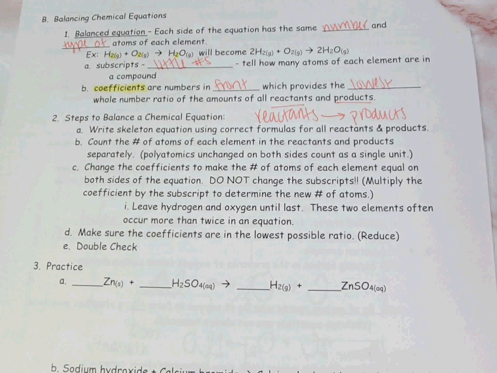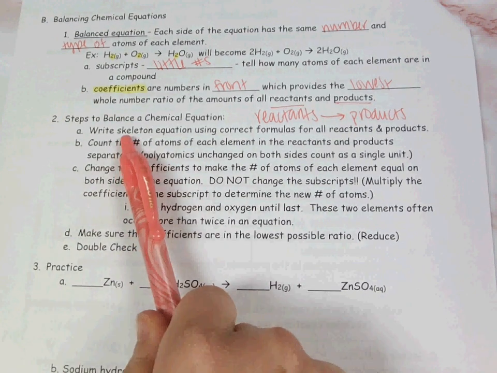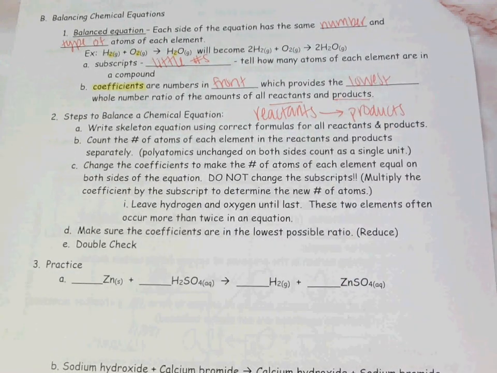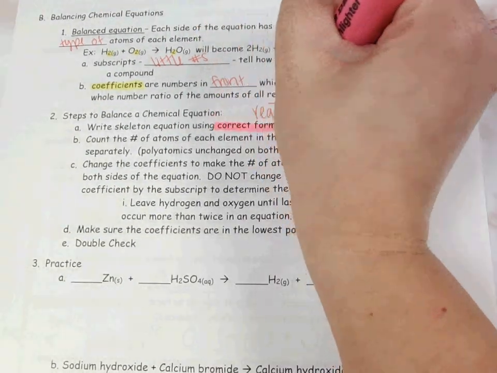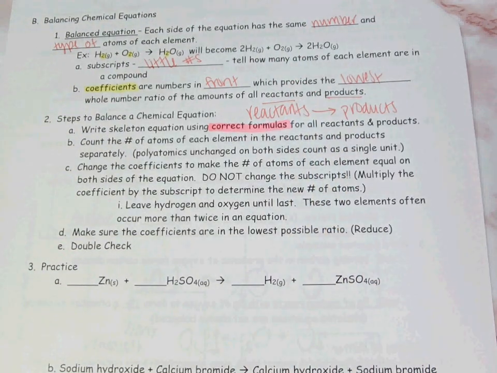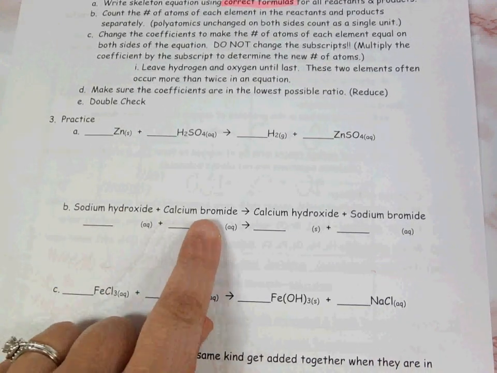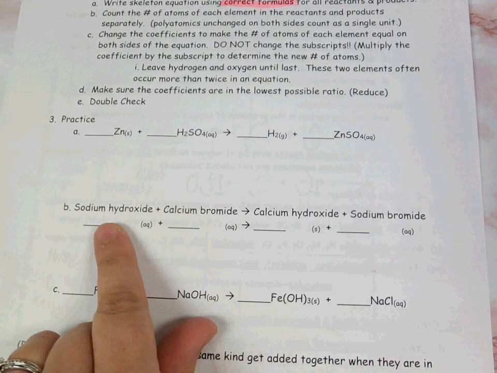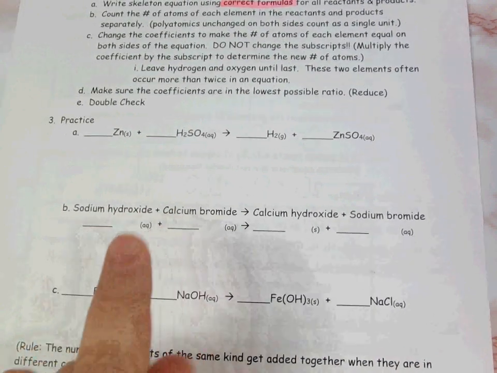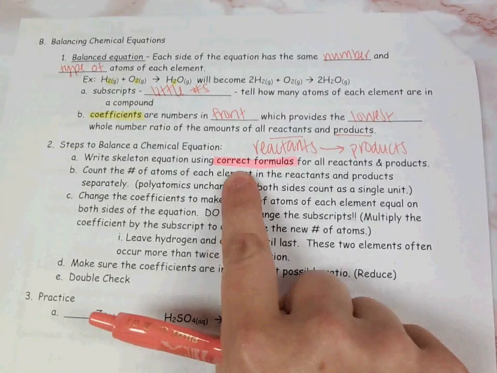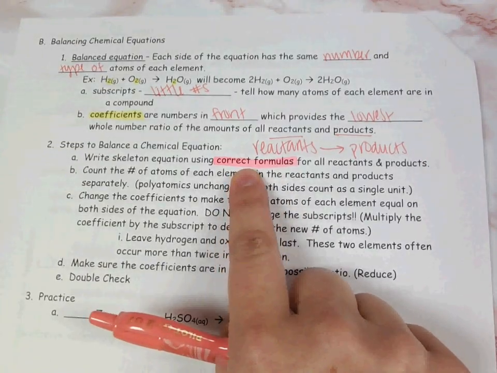So when we are balancing a chemical equation, the first step is to write a skeleton equation using the correct formulas for all reactants and products. This is where your nomenclature comes in, where you need to make sure that you have the correct formula for every single thing that you're putting into your equation. So for example, if I look down here and I have sodium hydroxide reacting with calcium bromide, if you start off with the wrong formulas for either one of those things, then your products might be messed up, your balancing is going to be messed up, it's going to be impossible to balance your equation. So take an extra second or two to make sure that your formulas are actually correct.